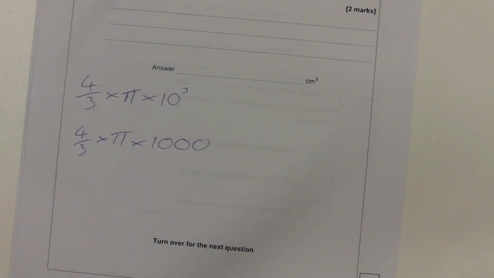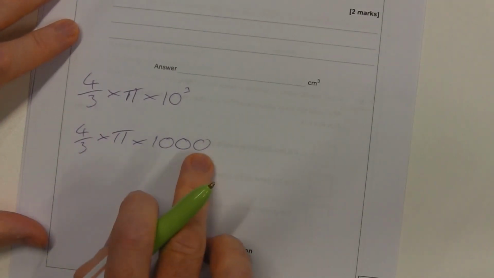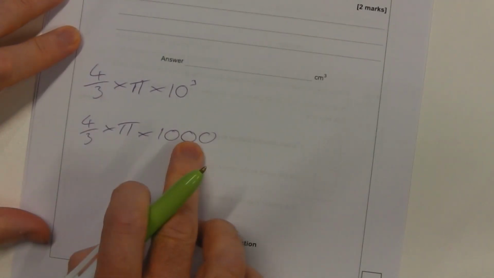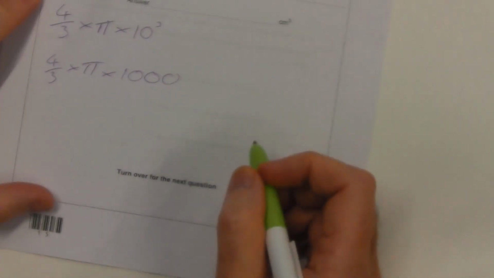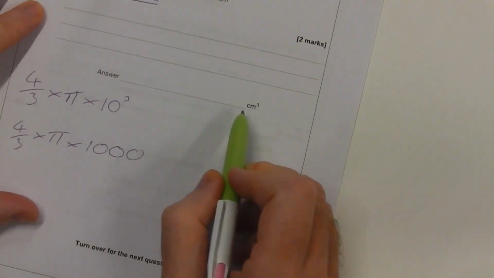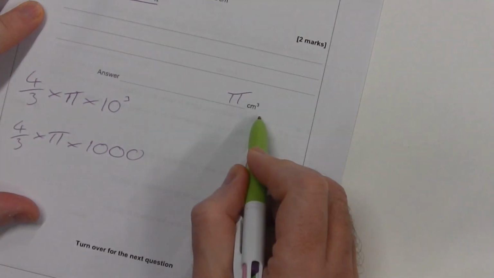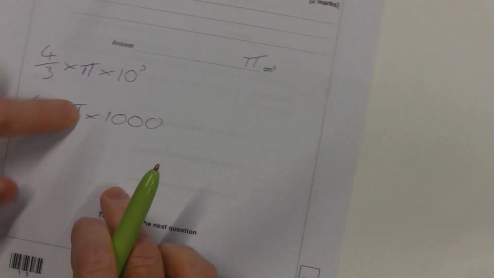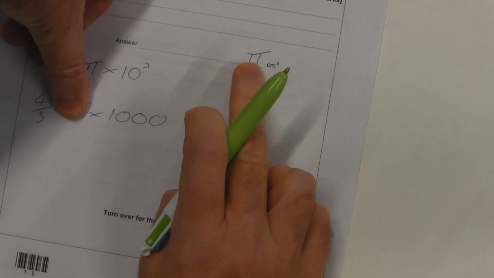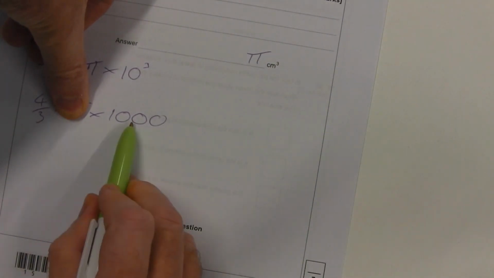Now, there's not a lot we can do with this at this point, because with that 1,000, we know the answer at the end of it. If we look at centimeters cubed, it's going to be something pi centimeters cubed. So we take that pi out of it there because we've put it straight up there. So we need 4/3 of 1,000.